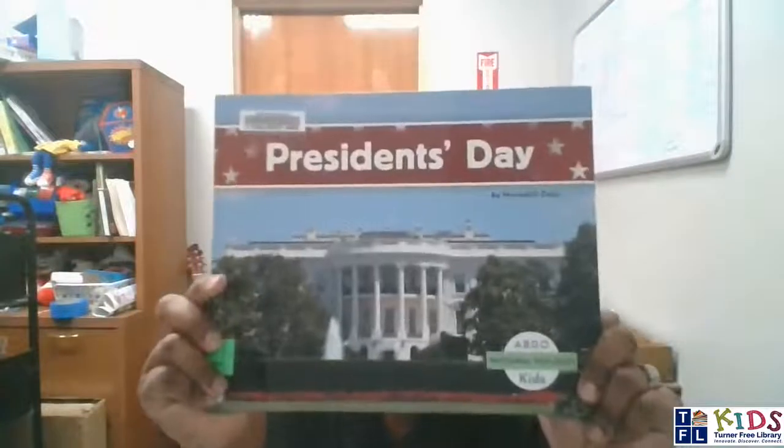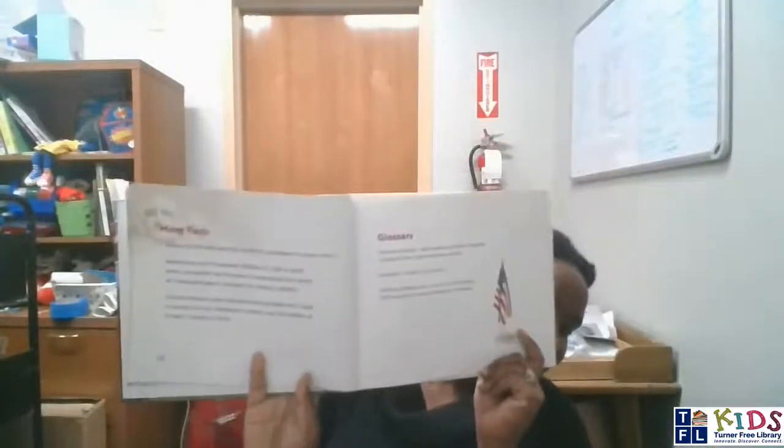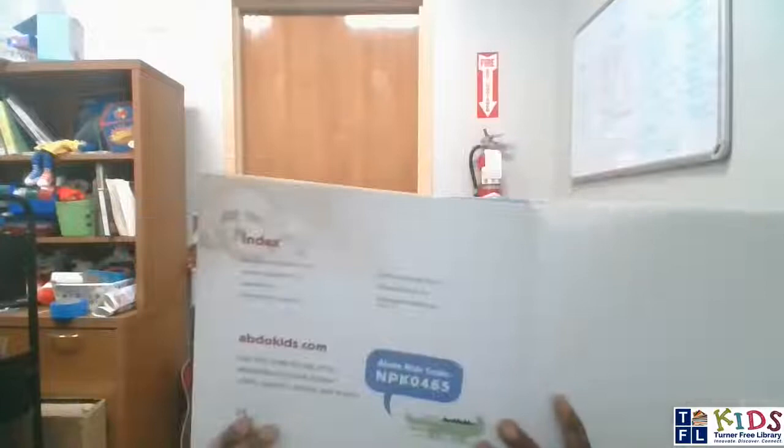Oh, we got one more. Oh, and that's that for this story. This book also has more facts at the end, and it has a glossary for those of you who check this out, which you should. And it also has an index, and it has information regarding more resources that you can use to learn more about President's Day.